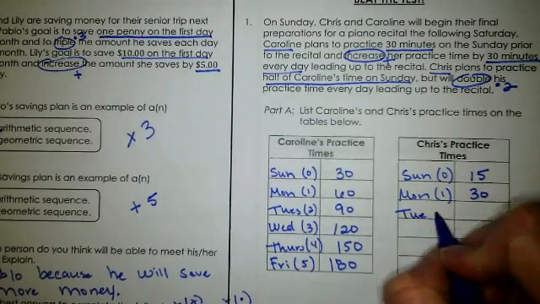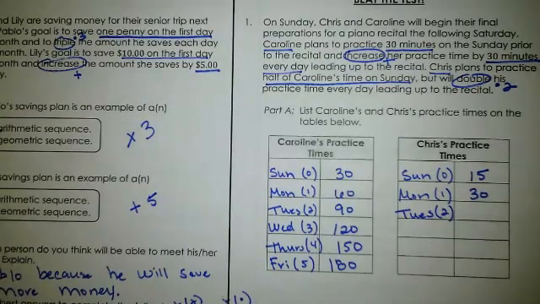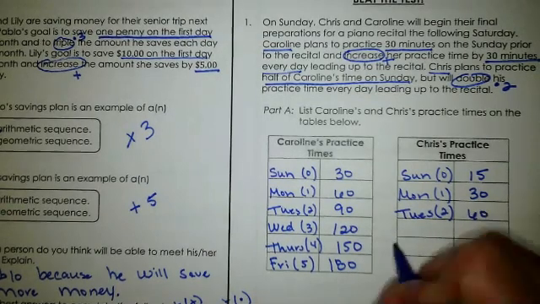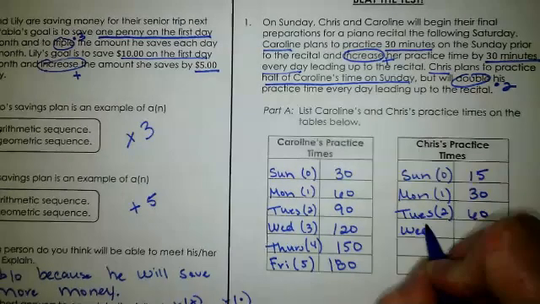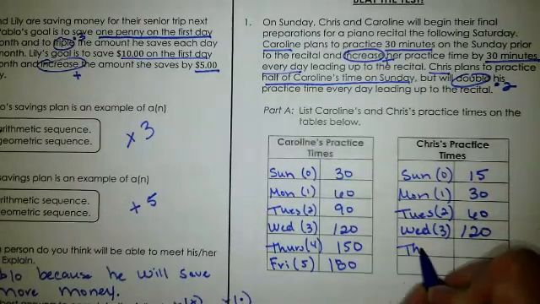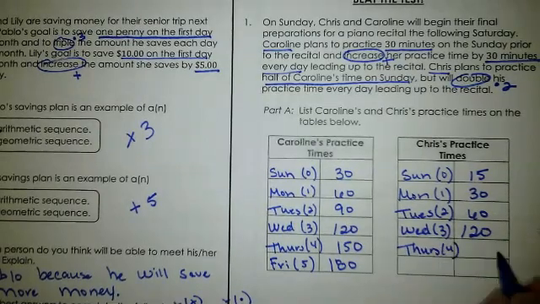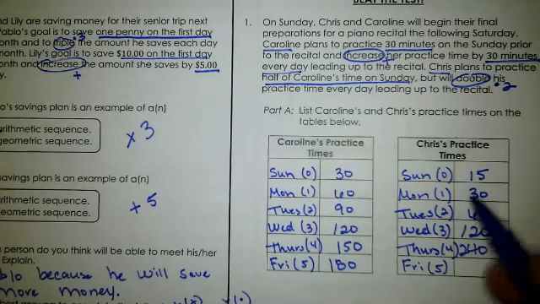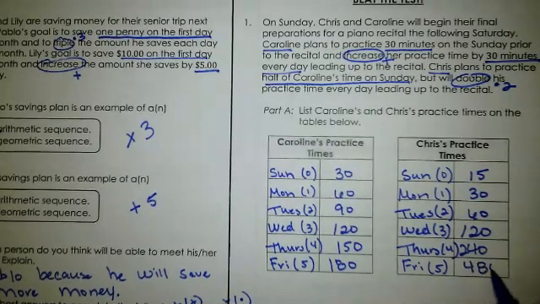And then Tuesday, see if you can continue this table. So he doubles, he'll be at 60. 60 doubled is 120. 120 doubled is 240. And then by the 5th day after he started practicing, he'll be at 480 minutes.